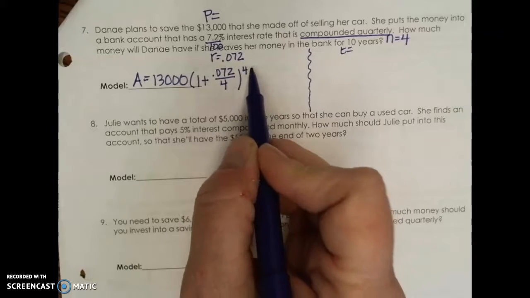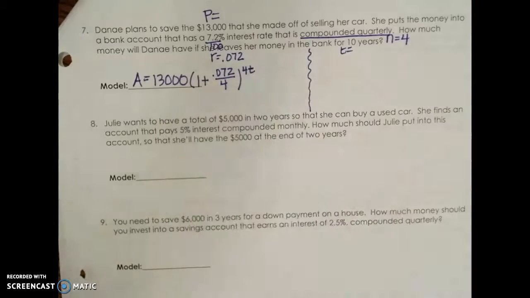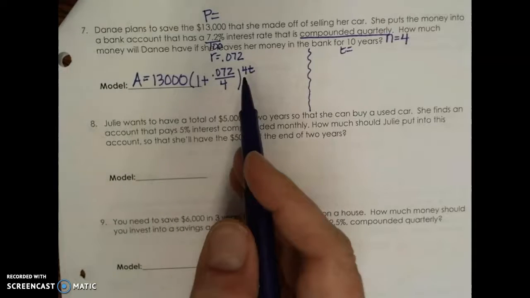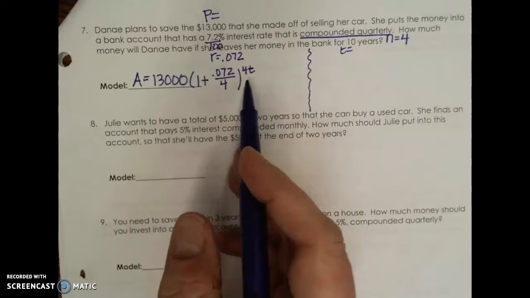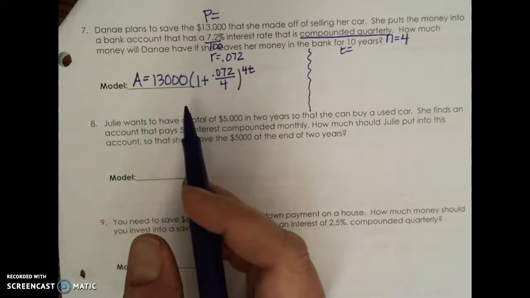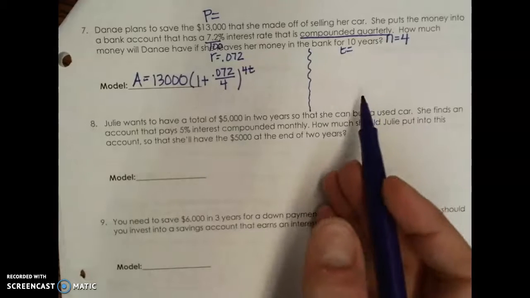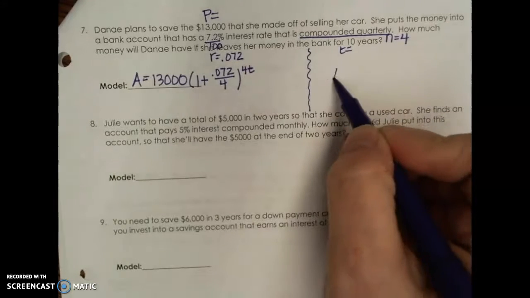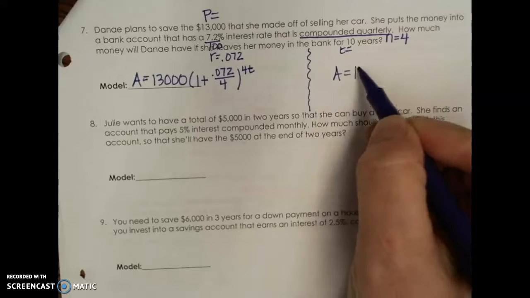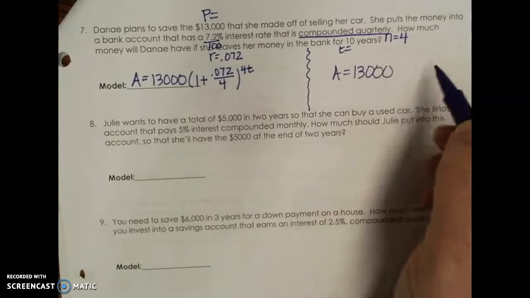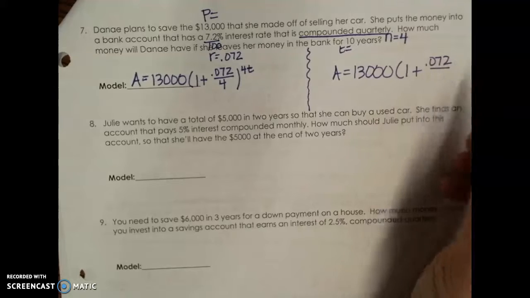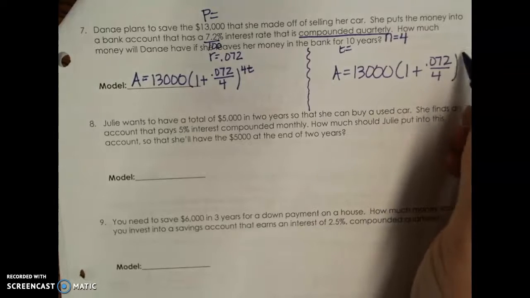So it's 4 times T. Right now we're just saying any time value this would work for. So the model, we don't know the time. It's for any time we would ask about. Over here, we're asking specifically about 10 years. So that means we're going to take the 10 and we're going to plug it in. 1 plus 0.072 over 4, and 4 times 10.